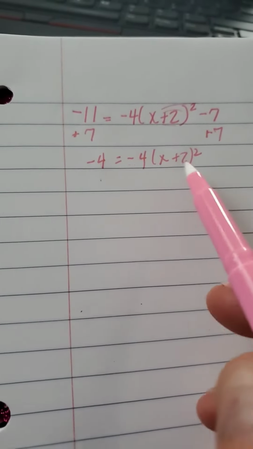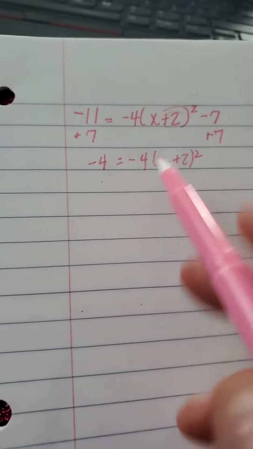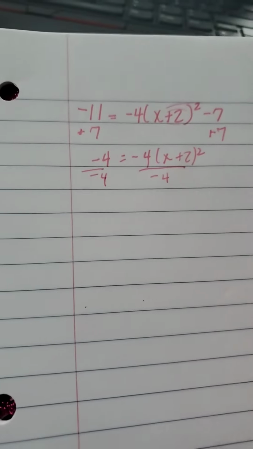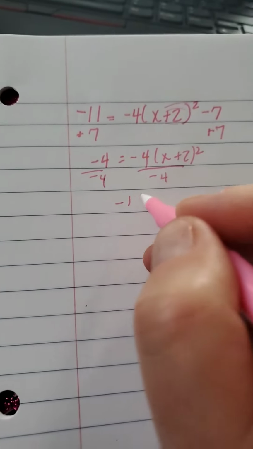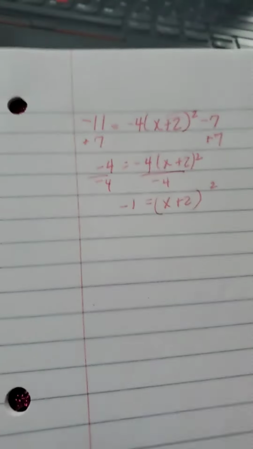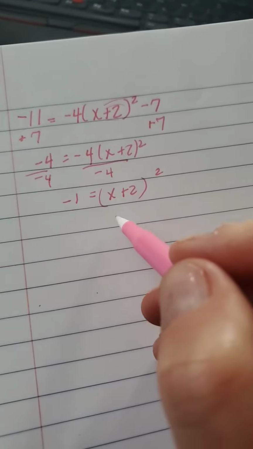Now we look back and we say, okay, well, this whole thing right here is being squared. Then it's being multiplied by -4. So I'm going to divide by -4. Break it down like that. Once you get to the square root part, you have to take the square root of both sides.